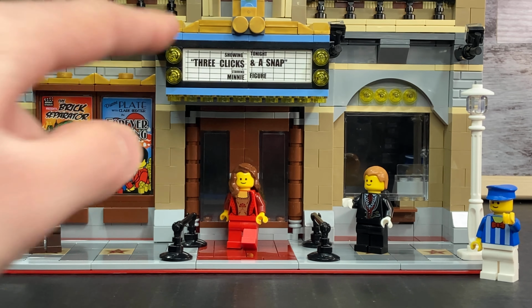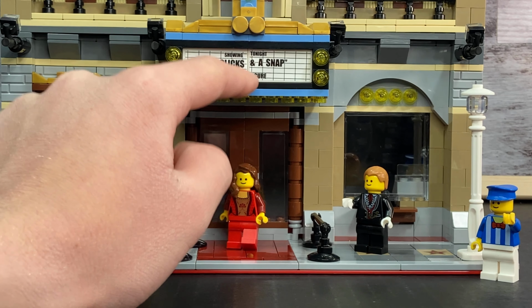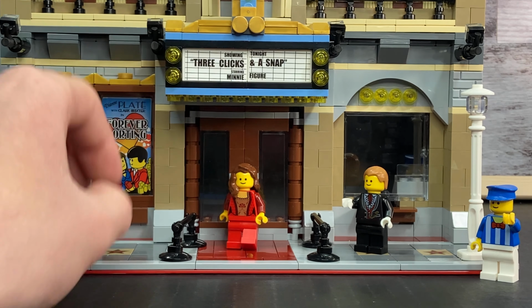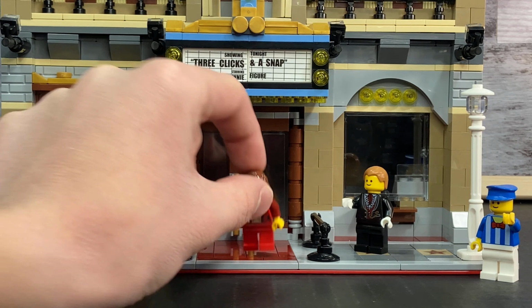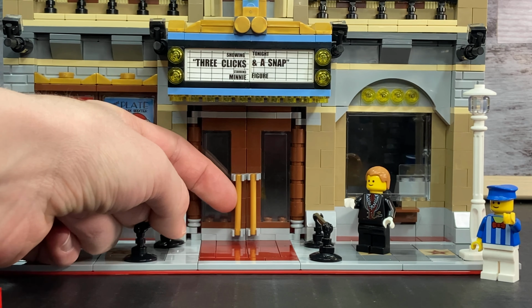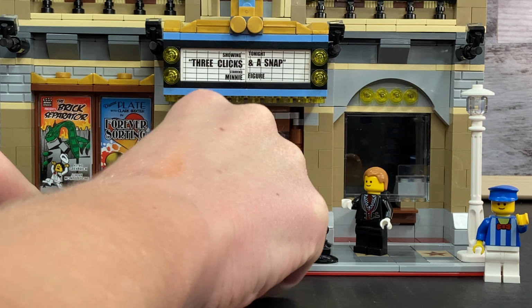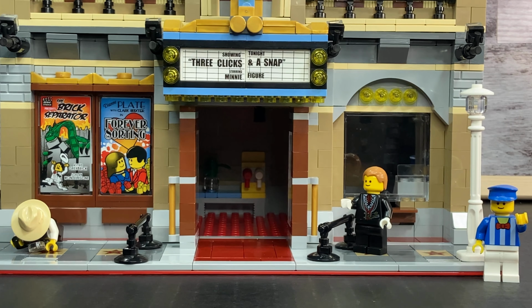You can see right here we've got 3 clicks and a snap by Minifigure, which I thought was hilarious. And you can also see right here those amazing grand doors leading up from the red carpet, and you can open them like so. They are a little struggle-ish to open, but you can do it like so, and it just opens like that.